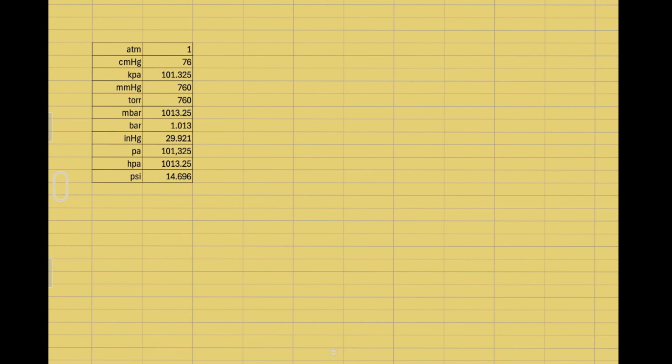So let's start out with an example. We want to convert torr to Pascal. Let's say 30 torr, and we're going to convert that to Pascal. We want to go to Pascal, so that'll be here at the top, and torr at the bottom.